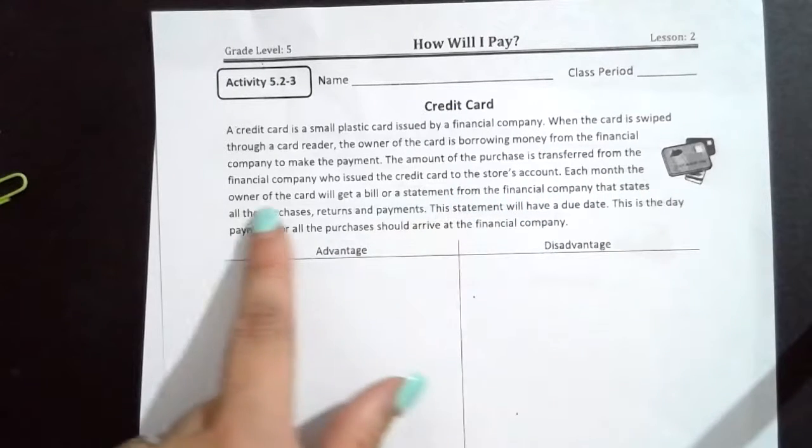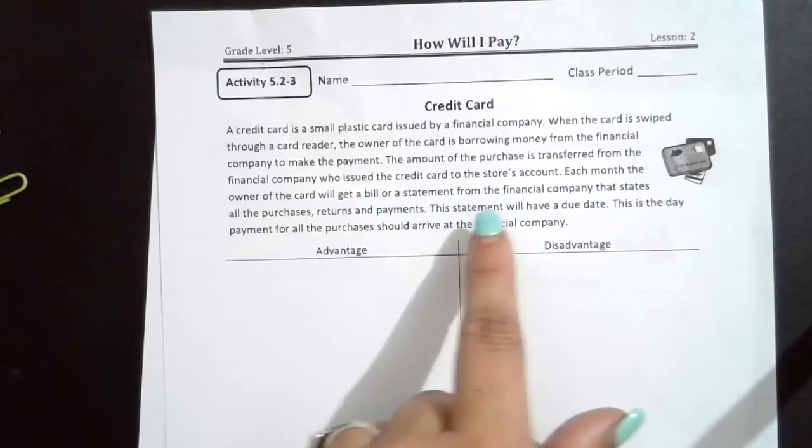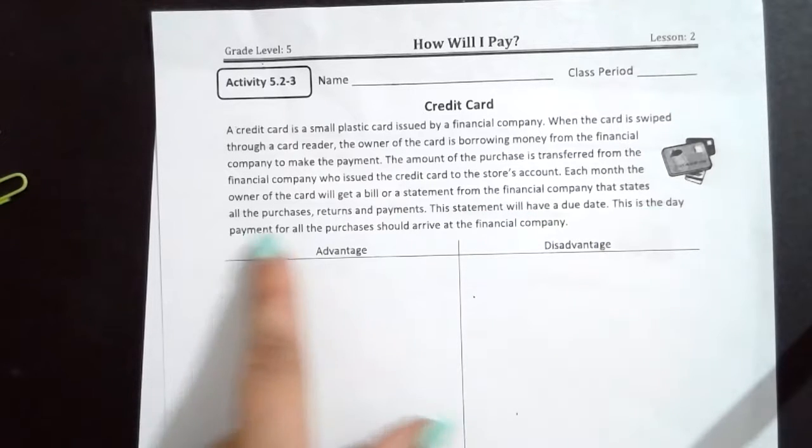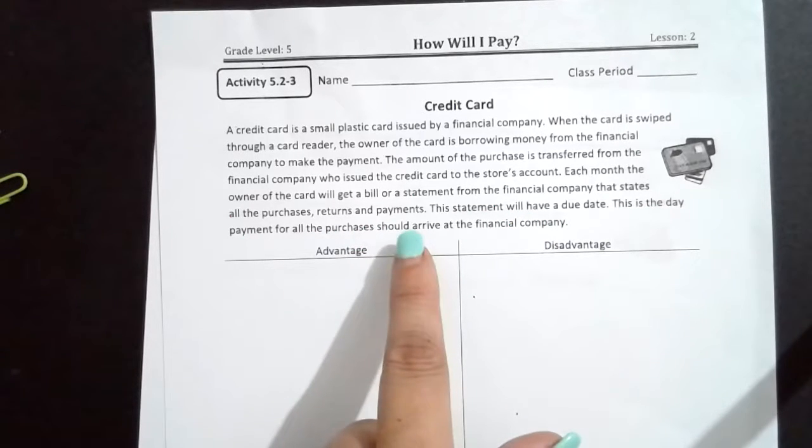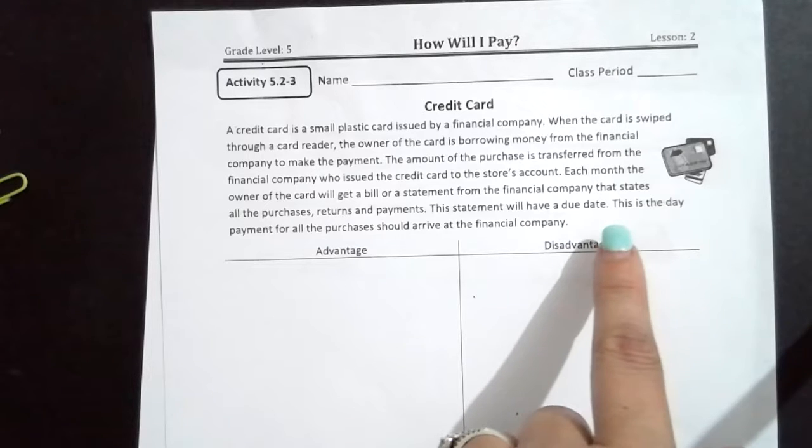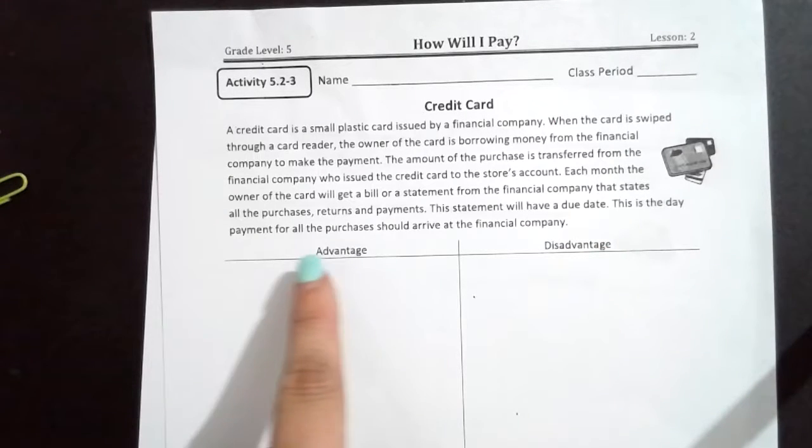Each month, the owner of the card will get a bill or a statement from the financial company that states all the purchases, returns, and payments. The statement will have a due date. This is the day payment for all the purchases should arrive at the financial company.